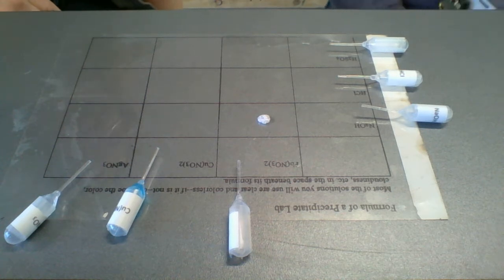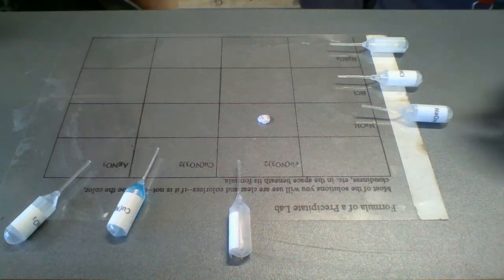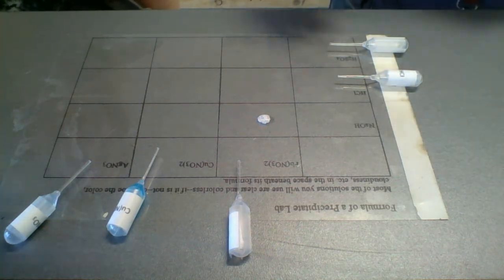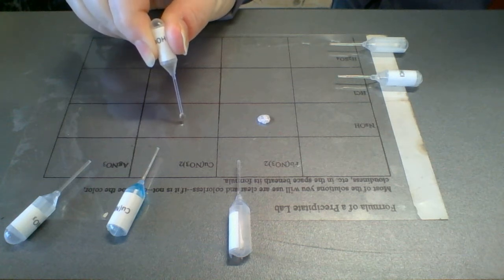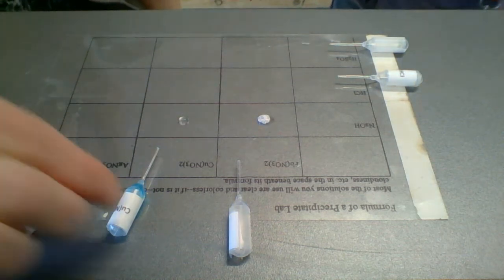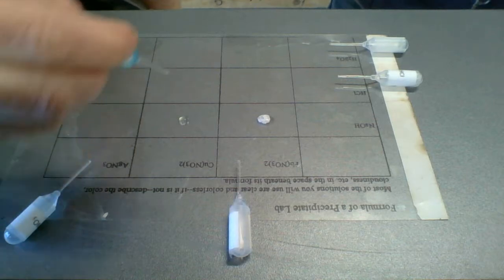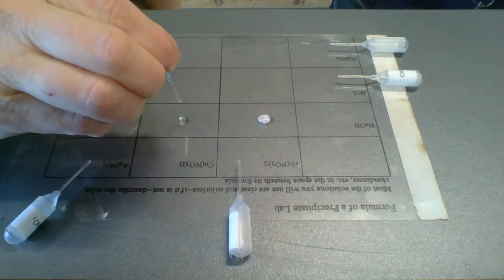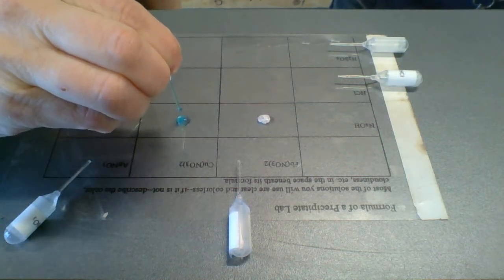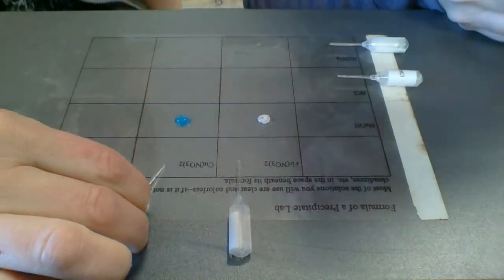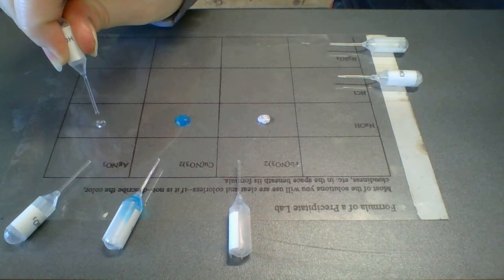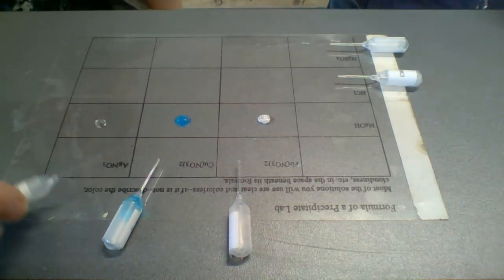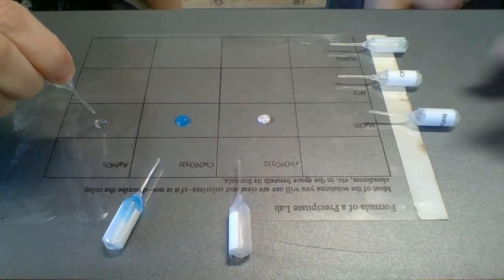Okay. So we'll probably go through the rest of these a little more quickly, now that you kind of know. Feel free to pause along the way if you need to. So we're just going to go across the NaOH row. Put a couple drops there. And I've got the copper nitrate, which is blue. Okay. We'll do NaOH, another couple drops here. And this one is the silver nitrate.